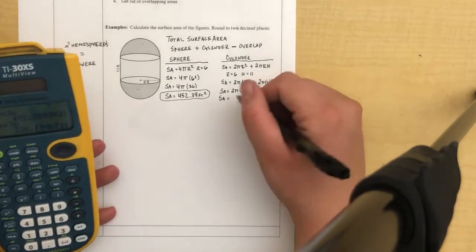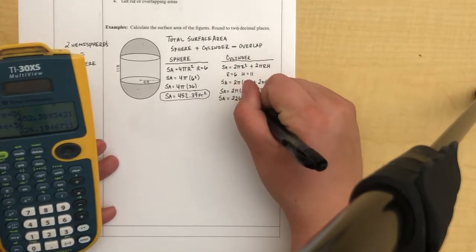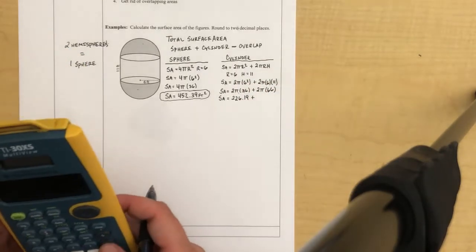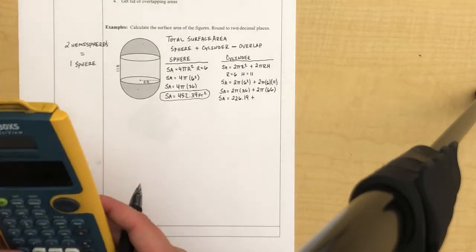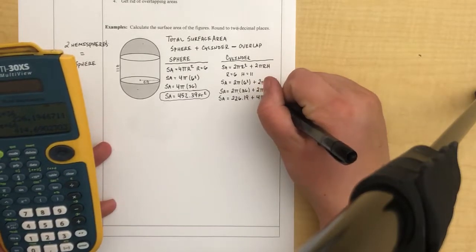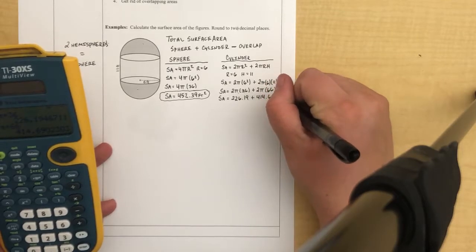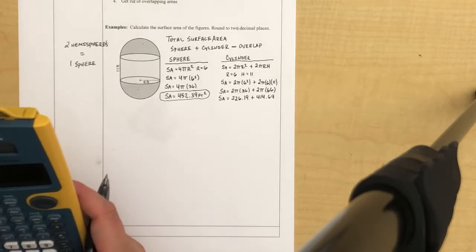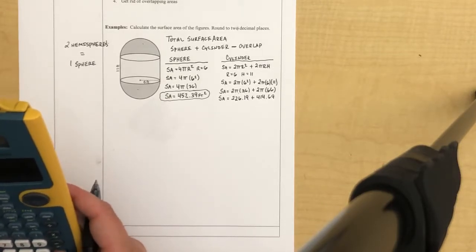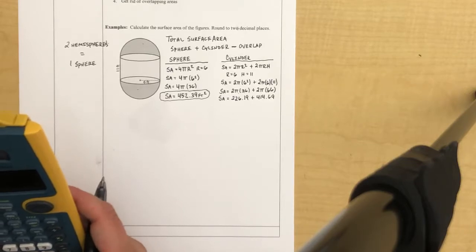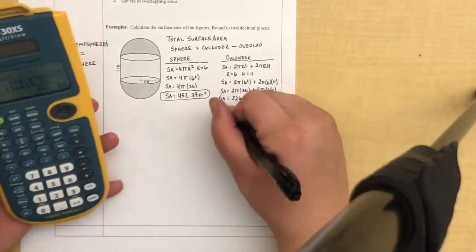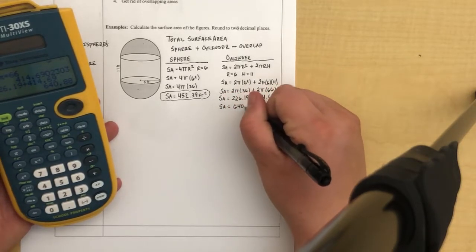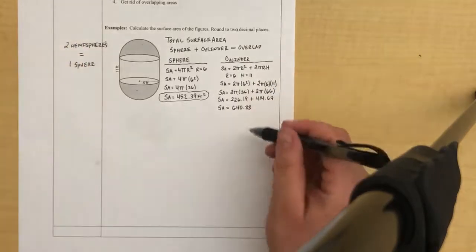2 times pi times 36 is going to be 226.19. 2 times pi times 66 is going to be 414.69. And then if we add those 2 numbers together, the surface area of the cylinder is going to be 640.88.